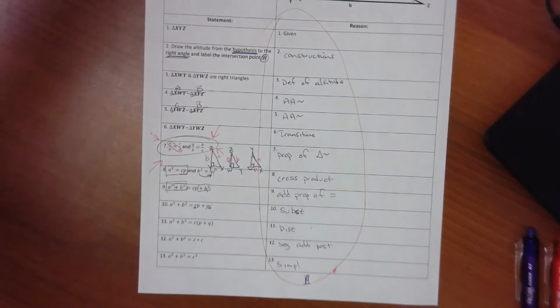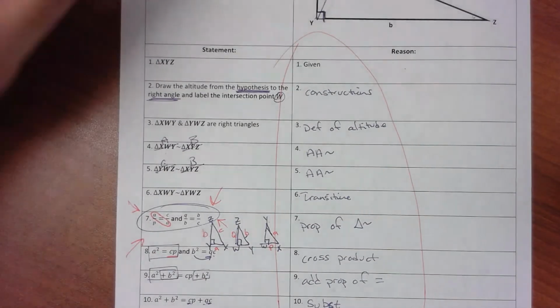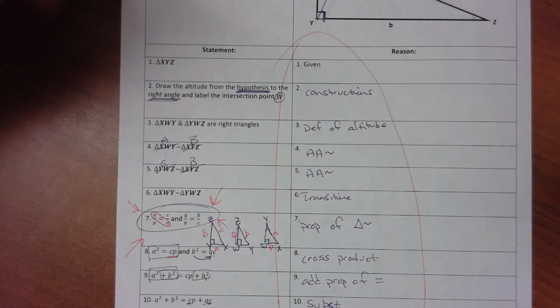Alright, there you have that. You'll see this again on the test review. But this just gives you another way to study.